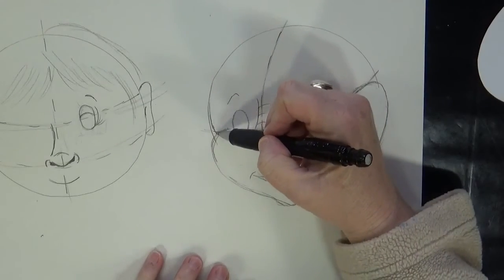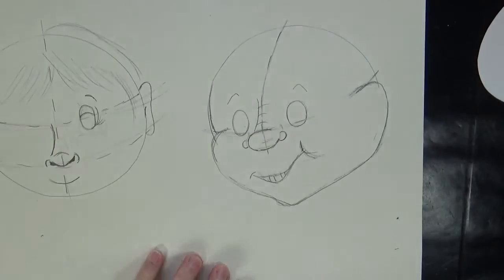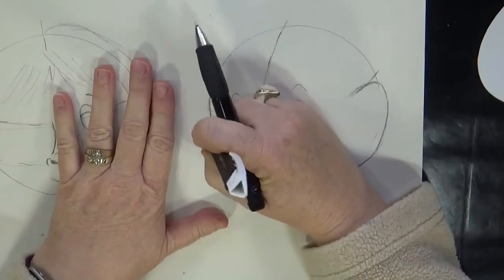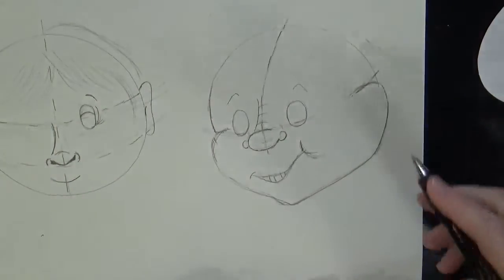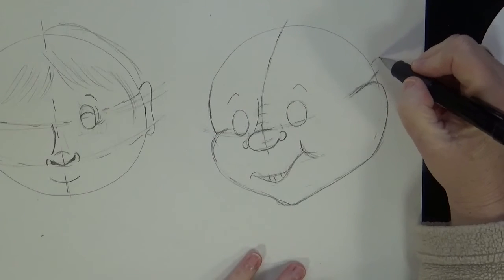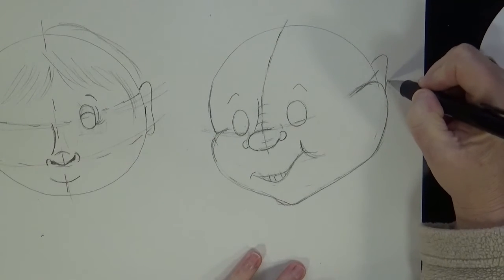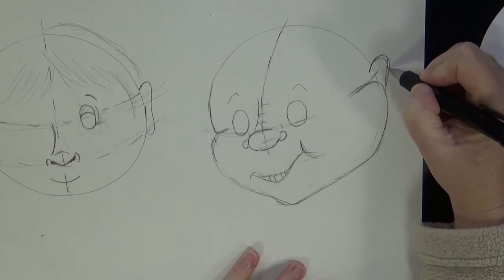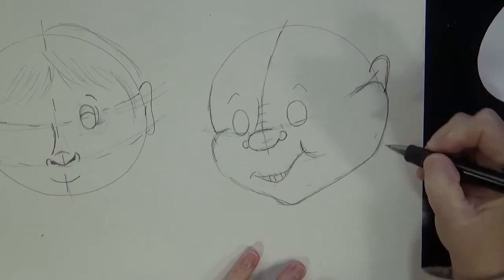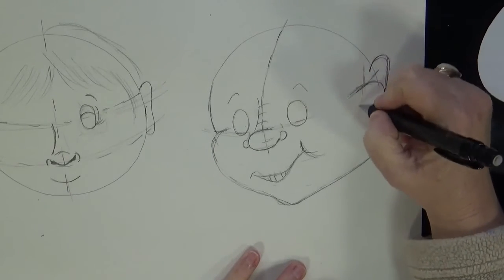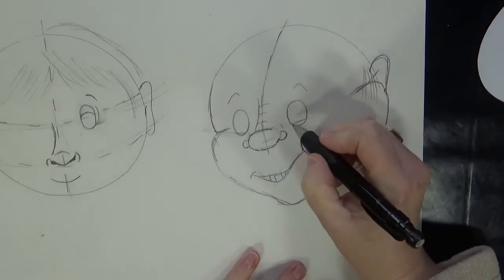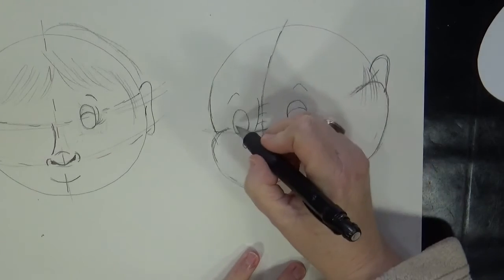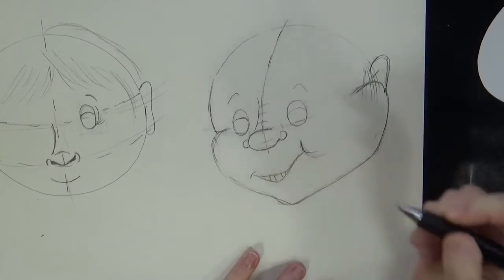And then this is going to curve in just a bit. About like so. Now on this side, I'm going to put his ear right up here. And I'm going to give him some hair coming down here. I added some pupils to his eyes.